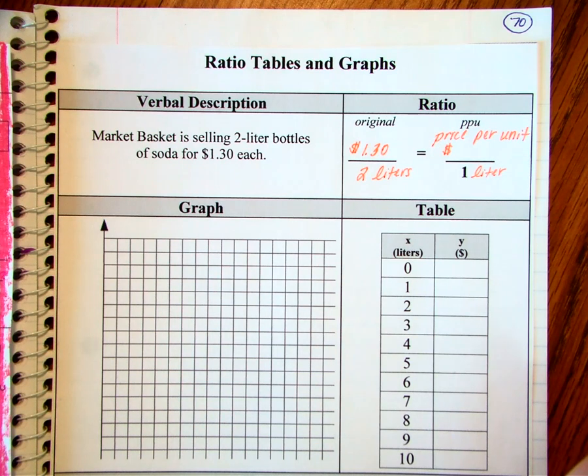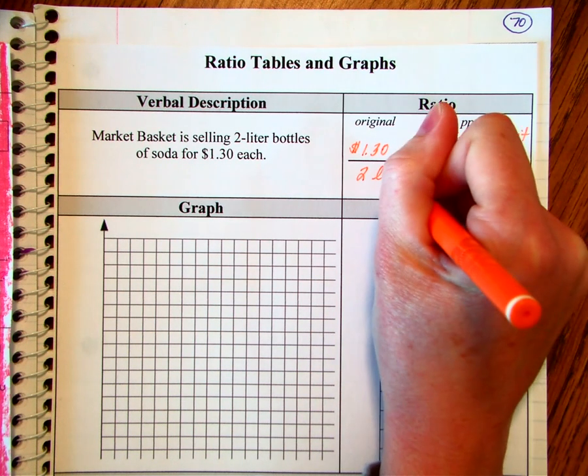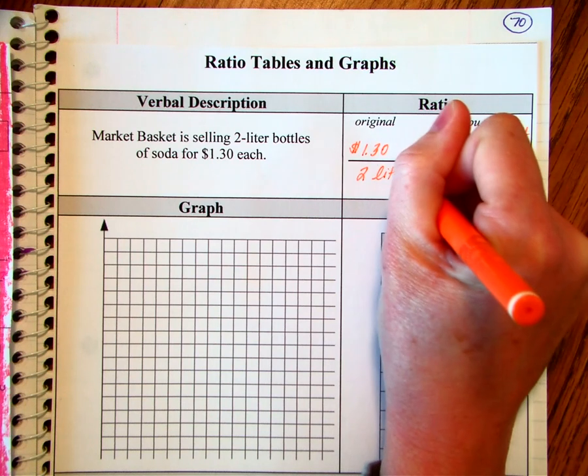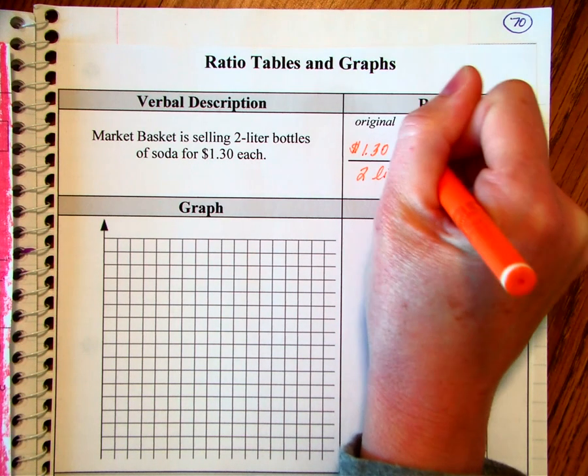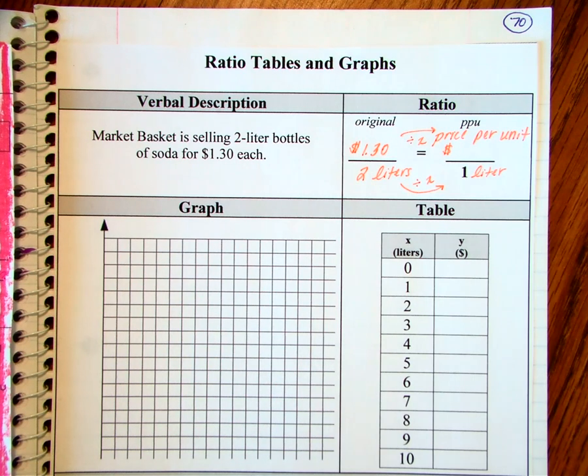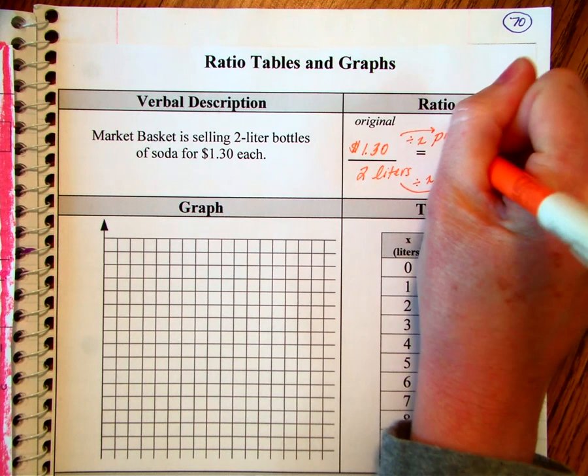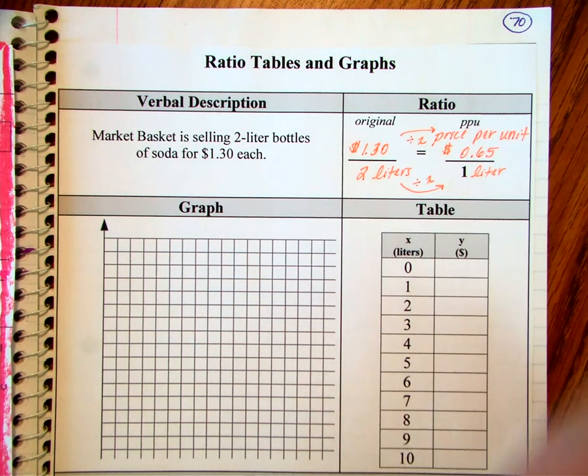So we got to scale down. How much is it going to be for just 1 liter? So you can either multiply by a half or divide by 2. Either way, you're scaling down. So it's $1.30 cut in half. So $1 cut in half is 50. 30 cut in half is 15. So that's 65 cents per liter, per 1 liter.